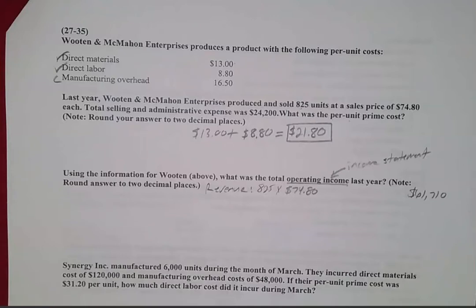the very next item on an income statement for a manufacturer or for a merchandiser for that matter, and we clearly have a manufacturer here because we've got manufacturing overhead, is going to be cost of goods sold. And what constitutes cost of goods sold for a manufacturer?